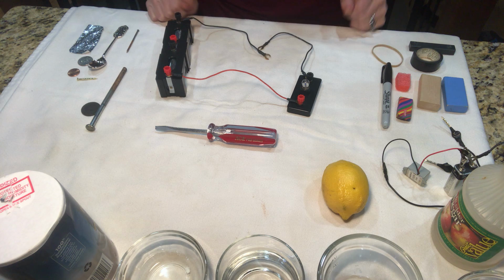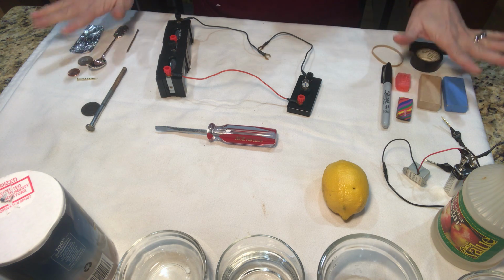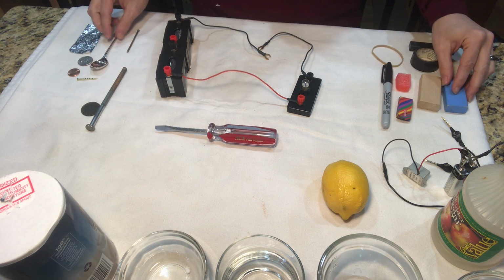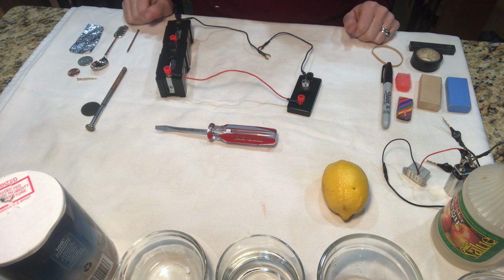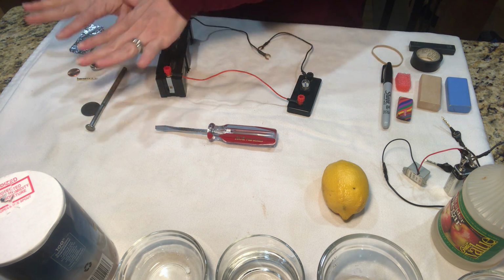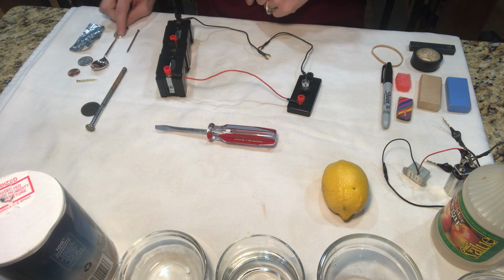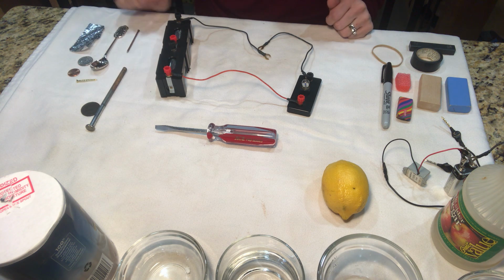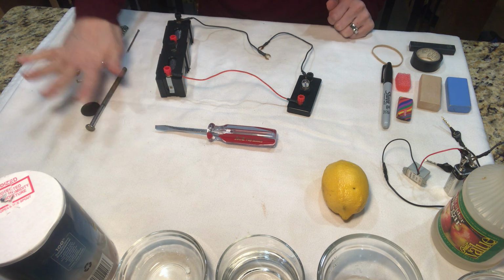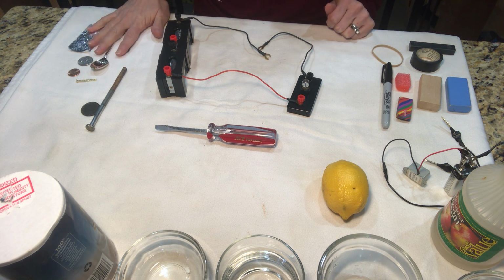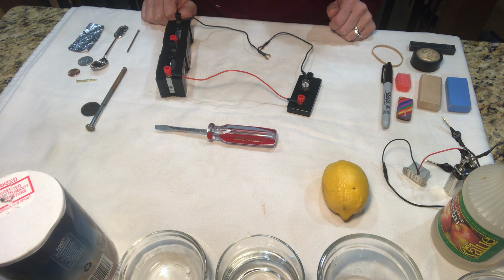All right, so in our notes we talked about solids, and that's what we've dealt with so far. All of these things are solid materials. And if you remember in our notes, metals, and these are all metals, are the best conductors. That was one thing in our notes. Then we talked about liquids in our notes. So let's see if we can test some liquids.